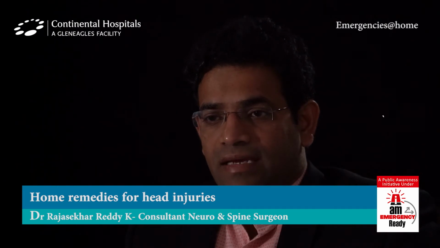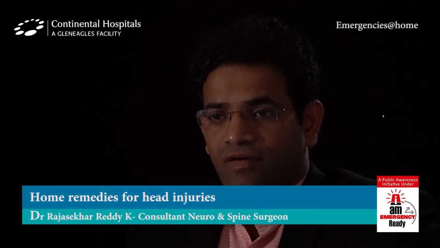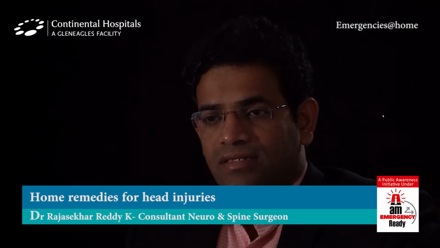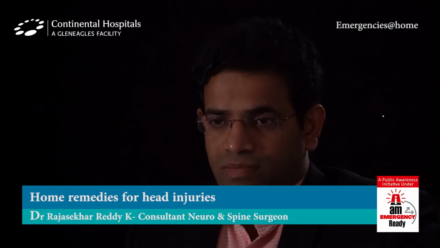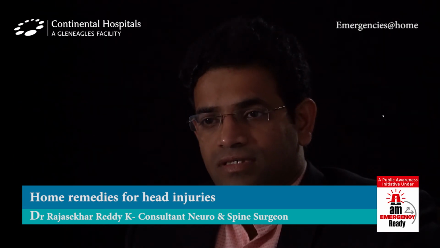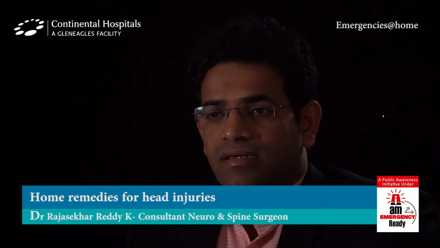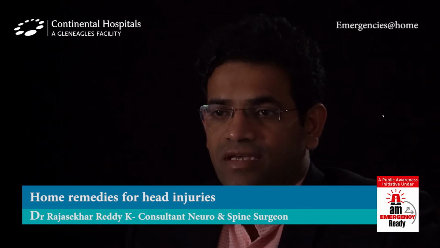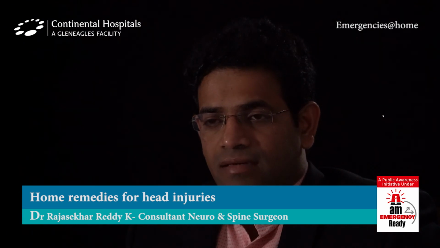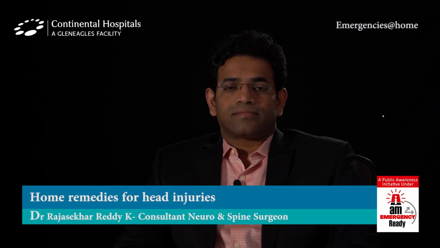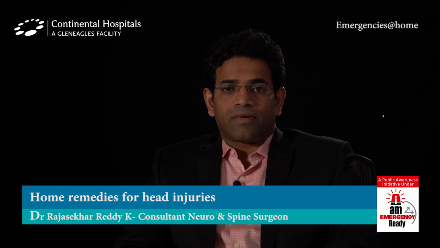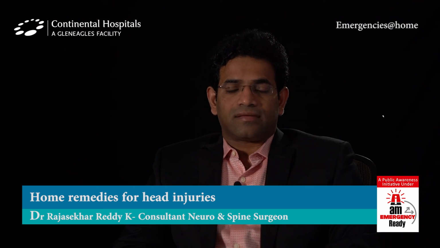Along with this bleeding and swelling, if you find a patient with persistent vomiting, altered sensorium, or any seizure kind of activity, you have to take him to the nearest hospital, where a neurosurgeon will examine the patient and order the necessary investigations like a CT scan to find out the condition of the brain. And the treatment depends upon the results of the CT scan.